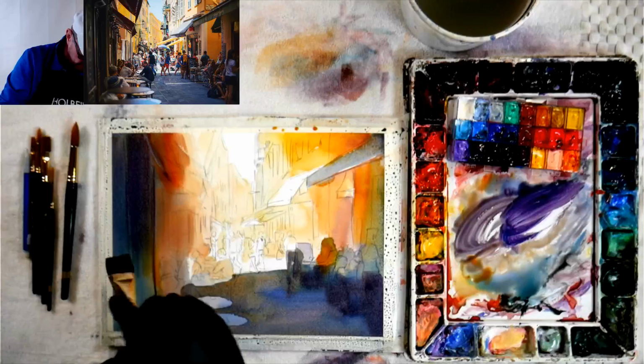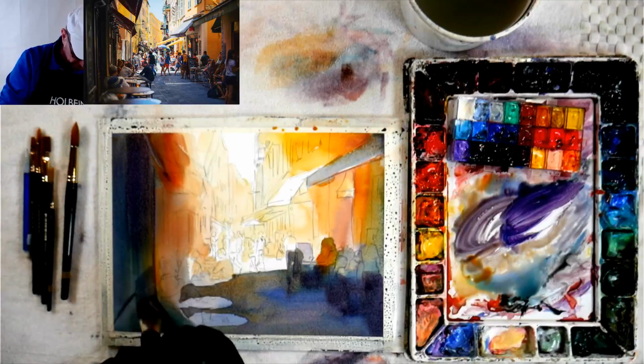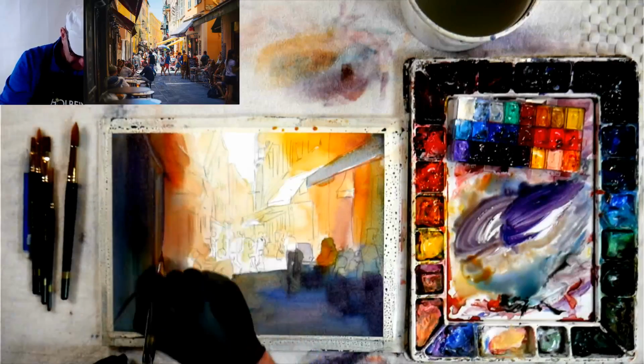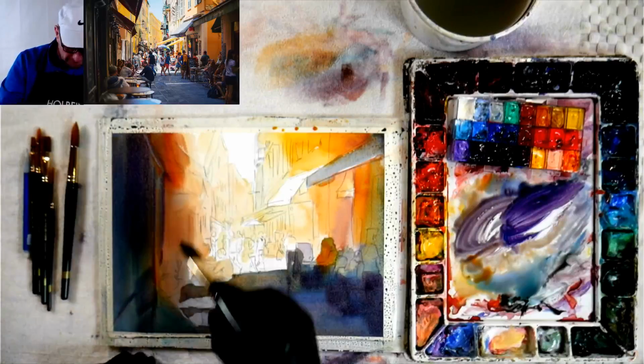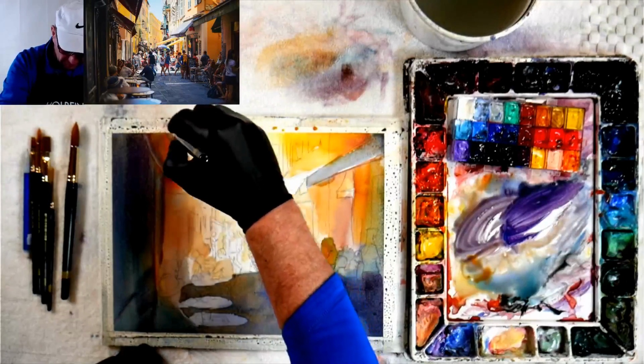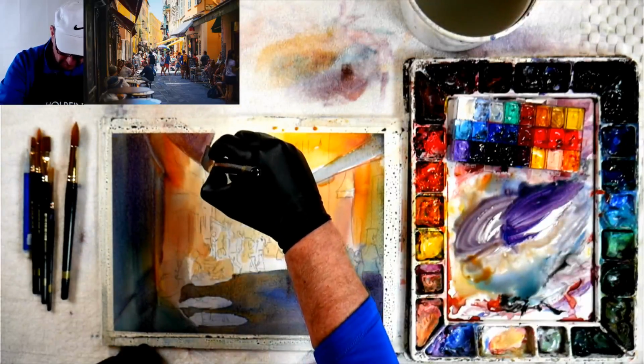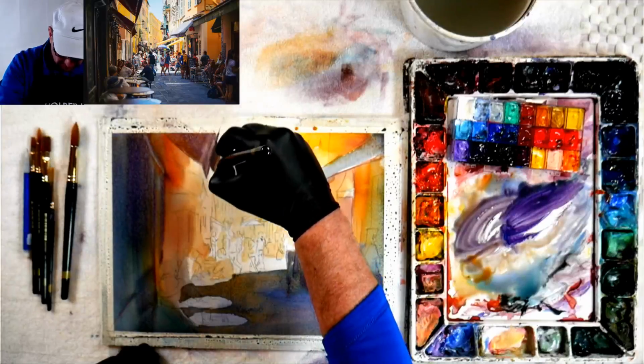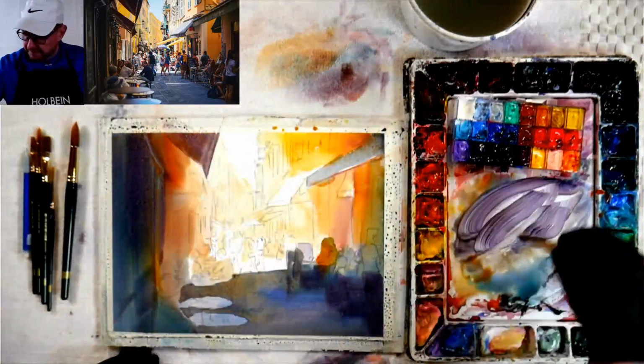Here's a couple of lines in there, and this is going to be out of focus, so I'm just going to keep this nice and wet, soft edged. Here there's the banner or the awning coming over this side, so that's dry up here already. So look at that, I can just put it right in there.